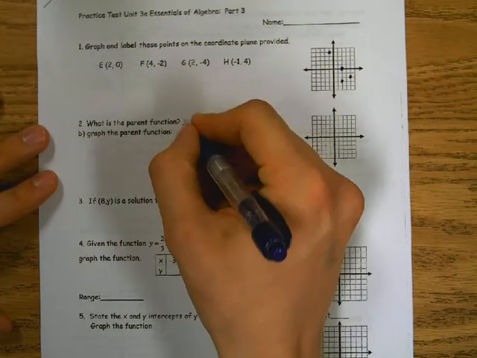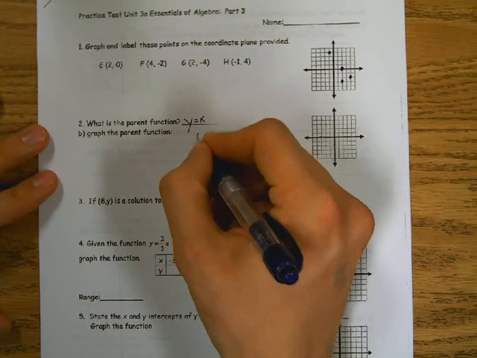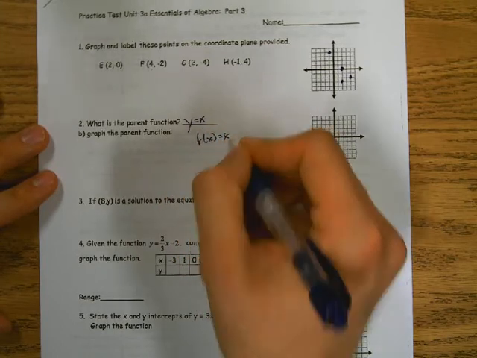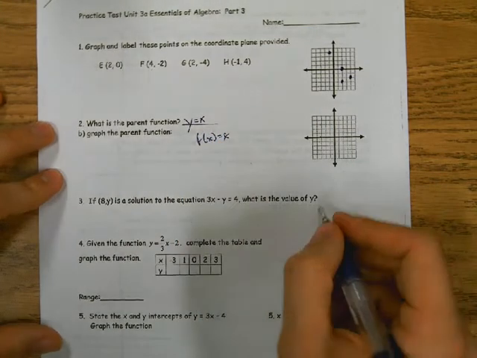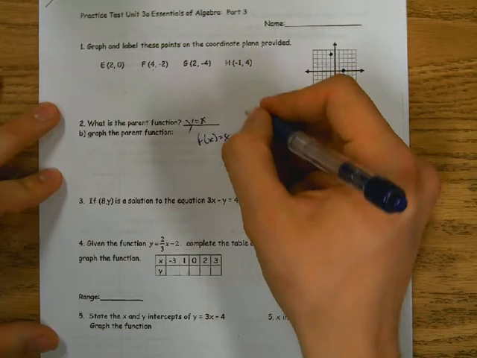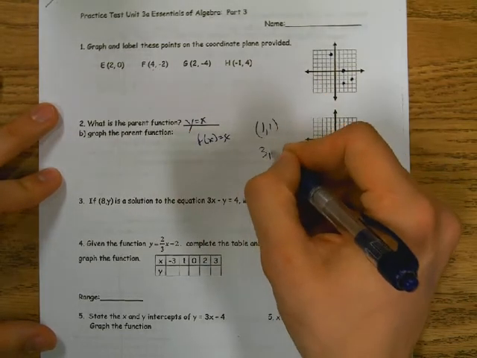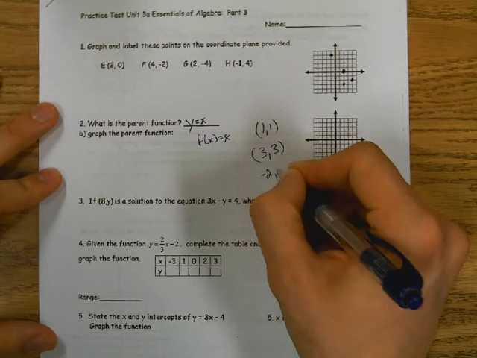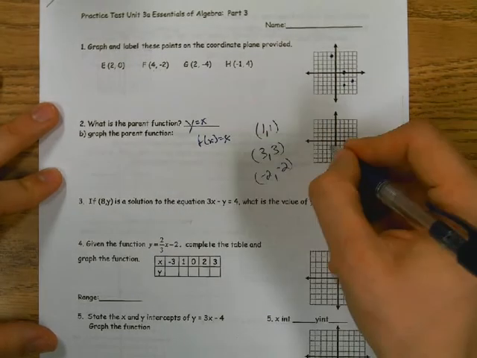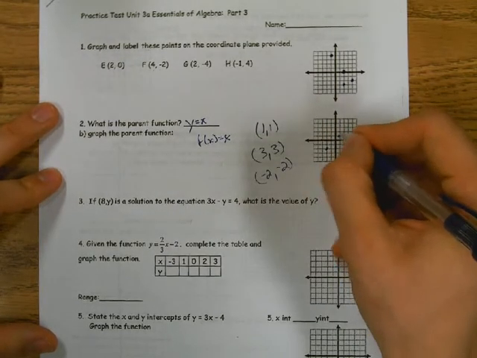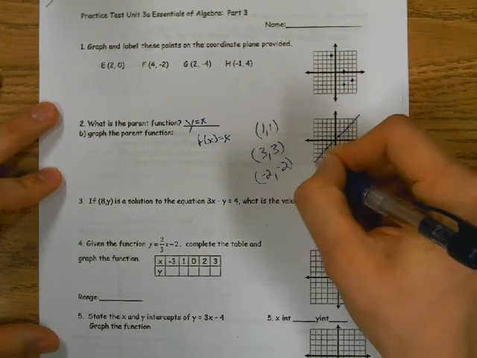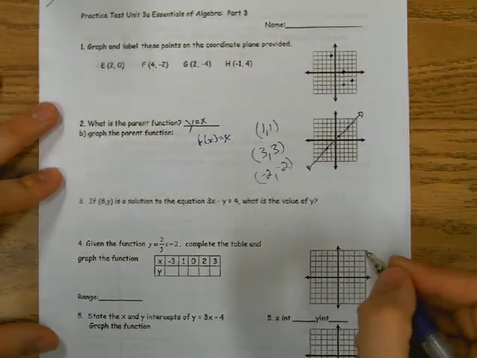Parent function, this is y equals x, or f of x is equal to x. However you want to write it is fine, both are fine. And you just need some points where y and x are the same. Example, 1, 1, 3, 3, negative 2, negative 2. These are all points where y and x are the same. They all lie on the line of y equal x, right there.